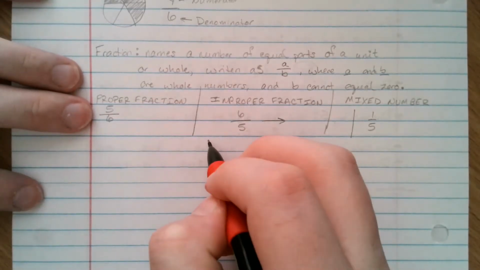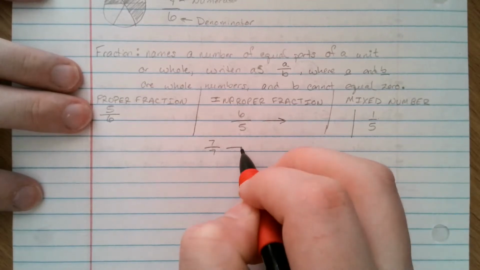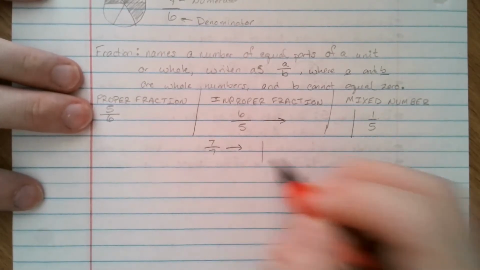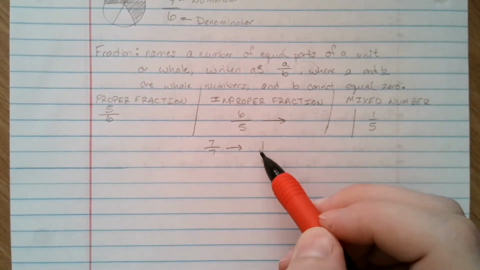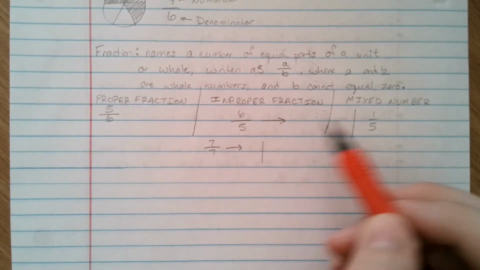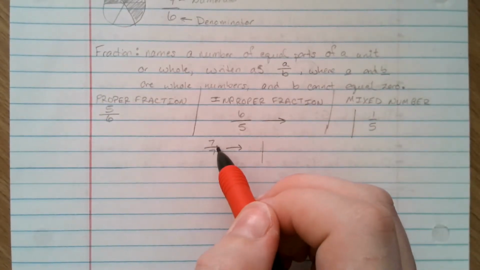Also, we see 7/7 is an improper fraction because 7 can fit into 7 once, and that is exactly 1, not necessarily a mixed number. So this is a whole number, not a mixed number, but this is still an improper fraction.